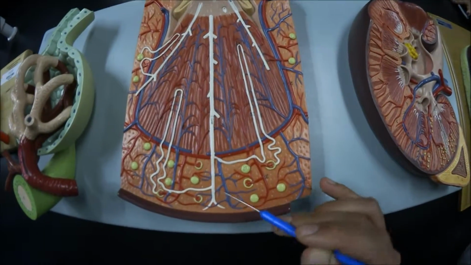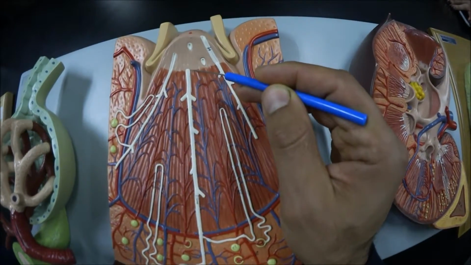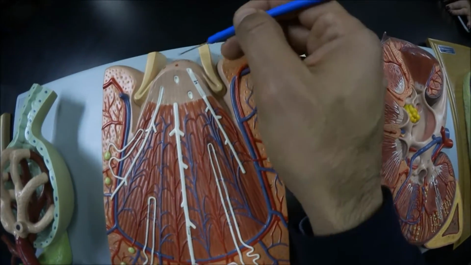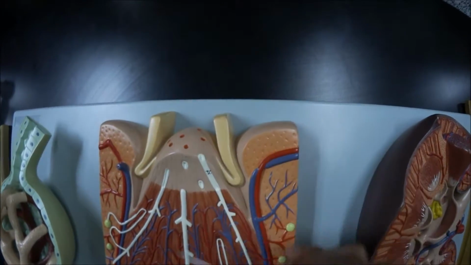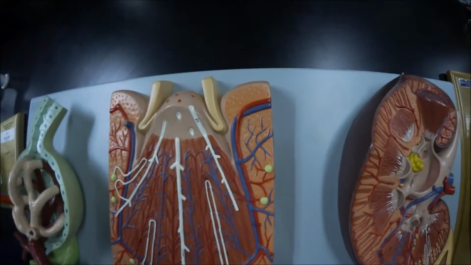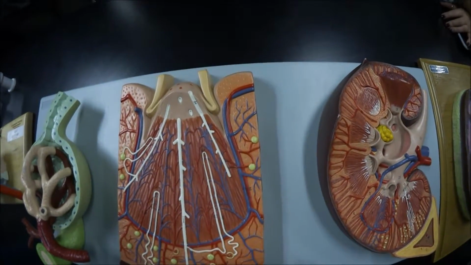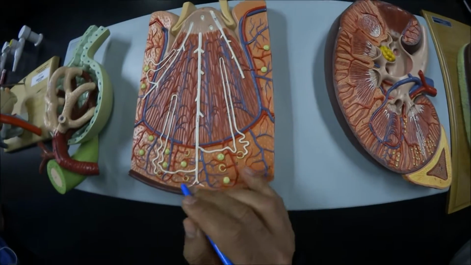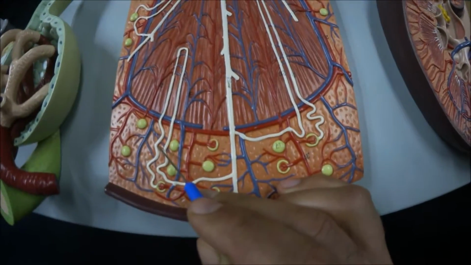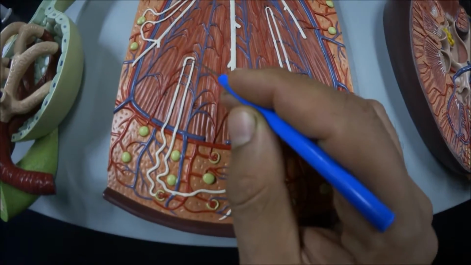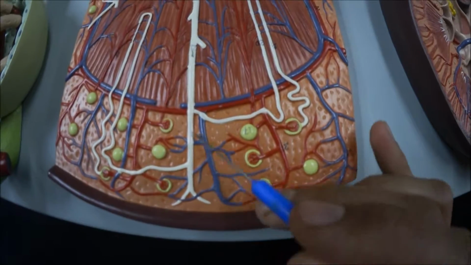The distal convoluted tubule reaches the collecting duct. These are the collecting ducts. And again, the end of the collecting duct goes into the tip of the papilla. We mentioned this, all right? So these are the parts of the nephron. One more time, we got the Bowman capsule, PCT, proximal convoluted tubule, descending loop of Henle, ascending loop of Henle, distal convoluted tubule, and collecting duct.